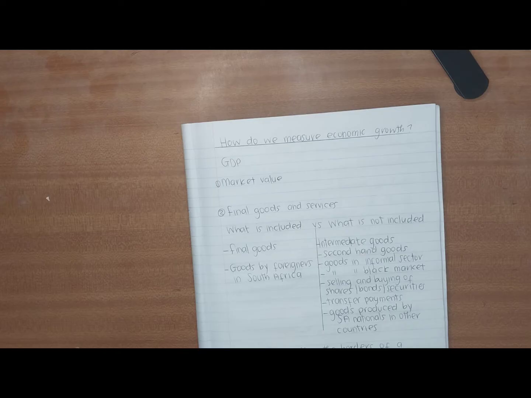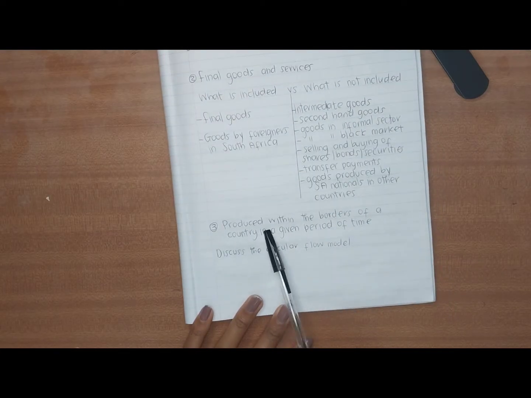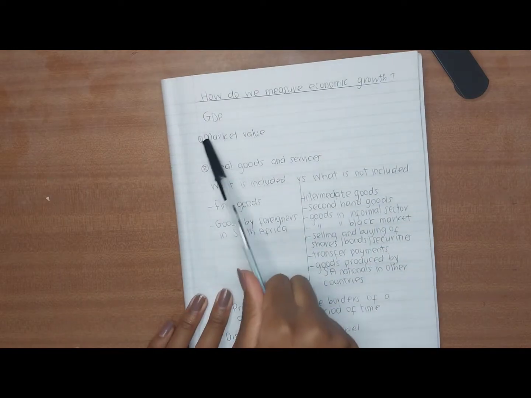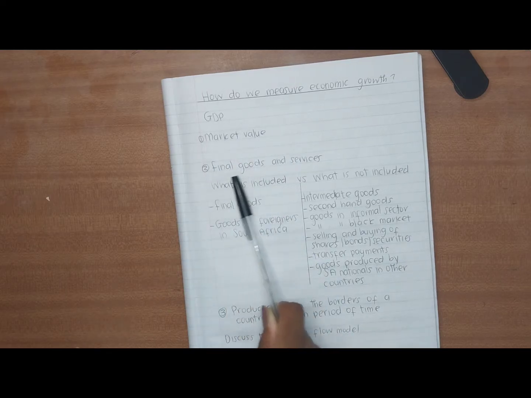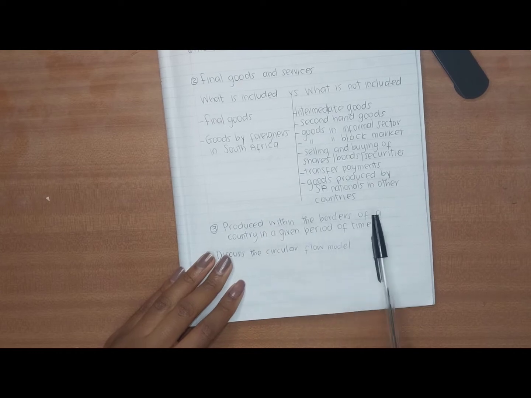So GDP is the market value of all the final goods and services that are produced within the borders of a country in a given period of time. So let us zoom in to each part of the definition, right? I said, what is GDP? GDP is the market value of all the final goods and services that are produced within the borders of a country.